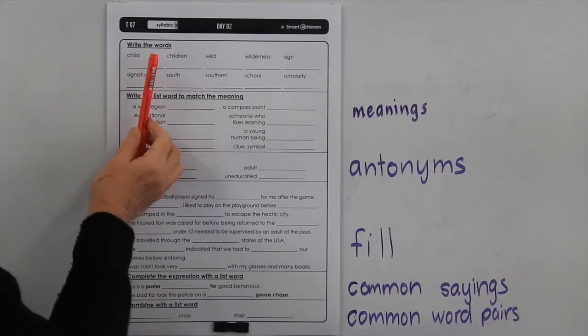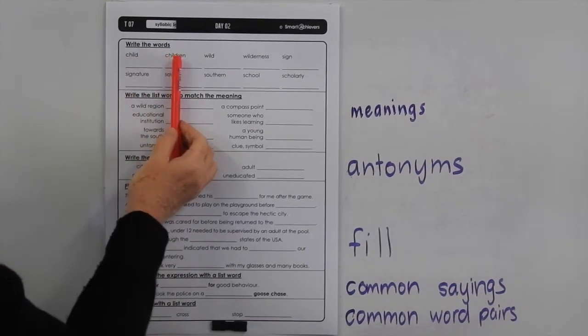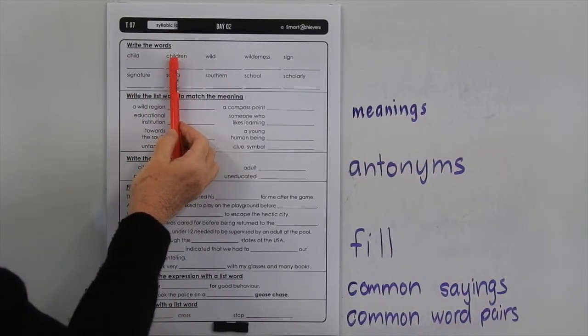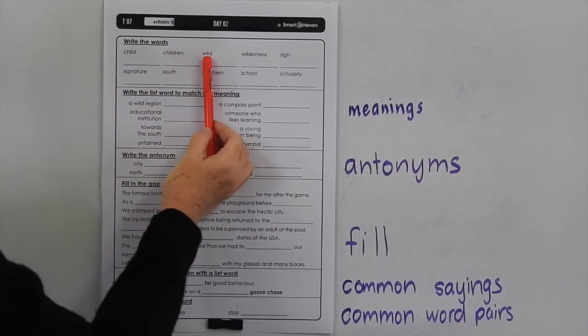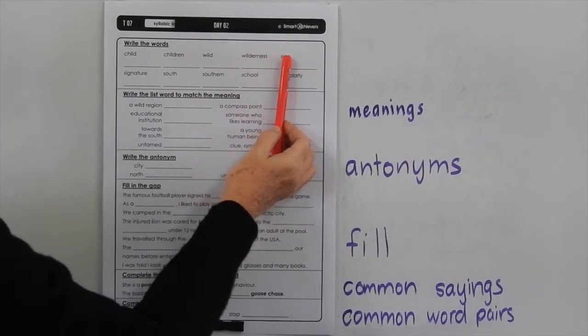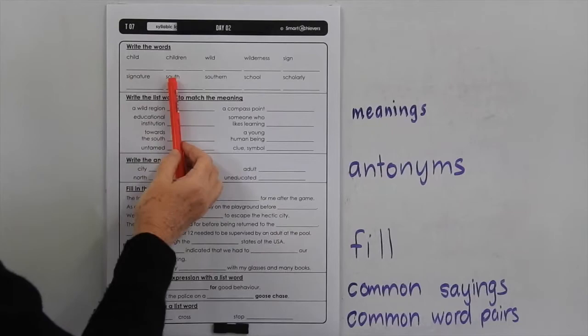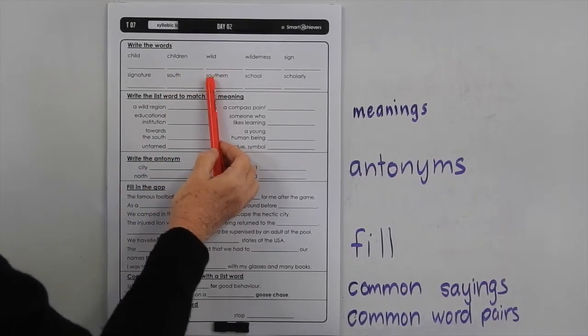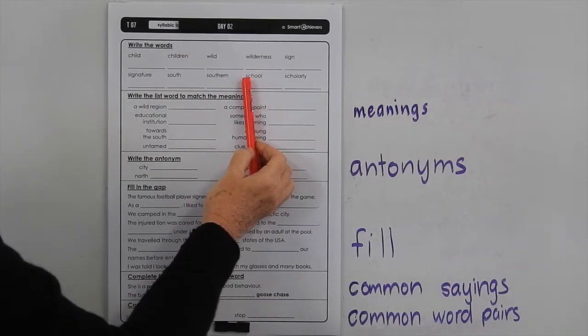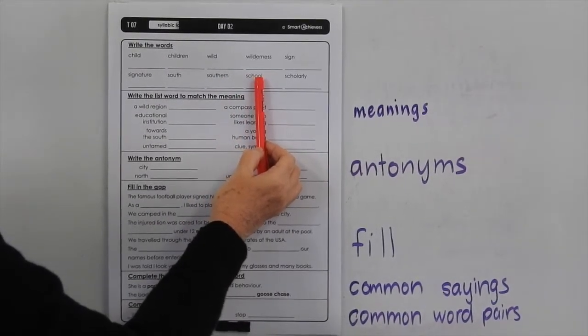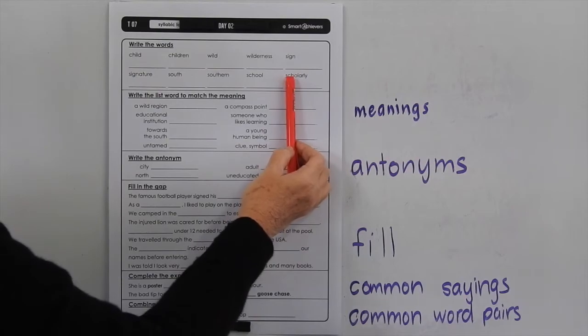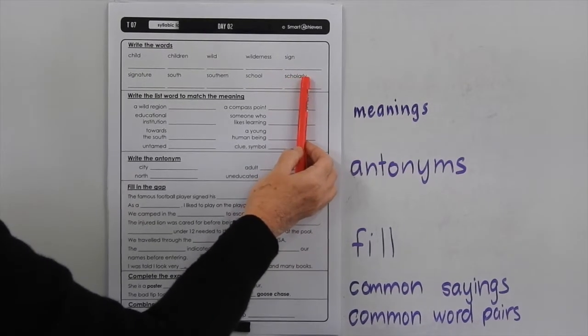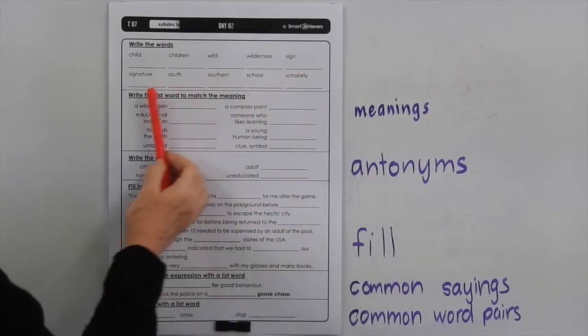In these words, we've got the long I sound shortening to a short it sound in child, children, wild, wilderness, sign, signature. Here the long owl sound in south is changing to a short ut sound in southern. And school, we've got the school ooh sound there changing to an ot sound, scholarly. So it's changing to a short ot sound.